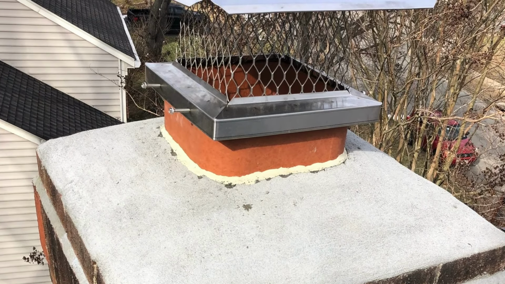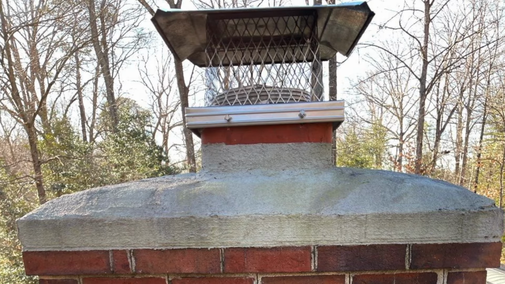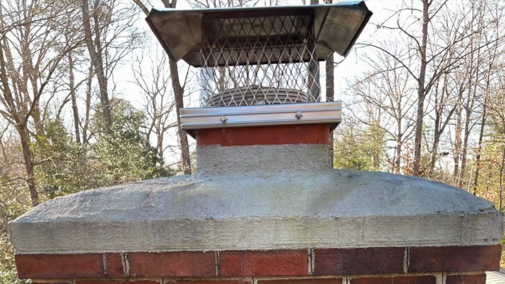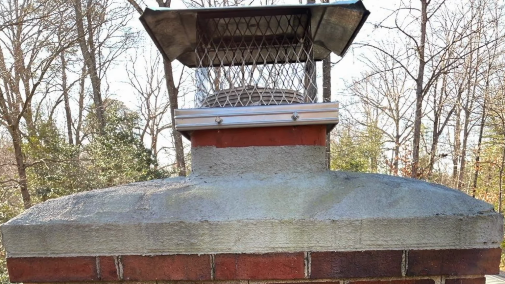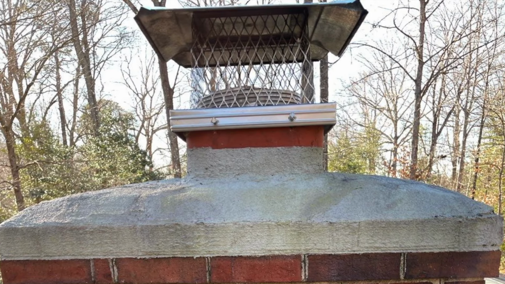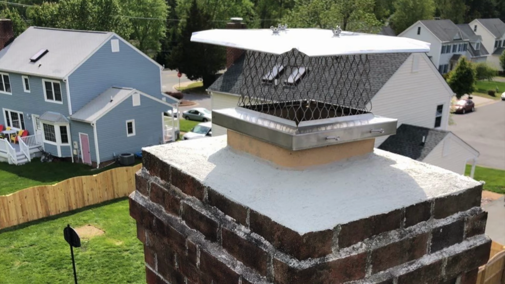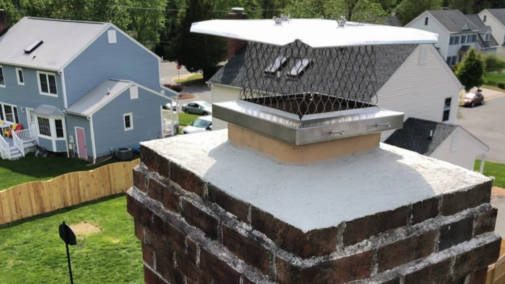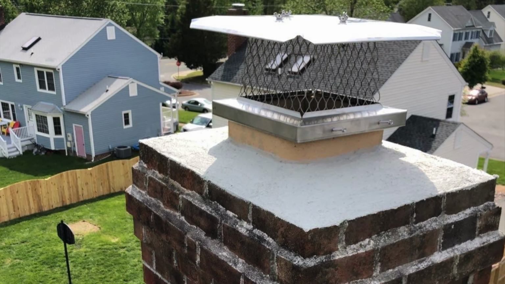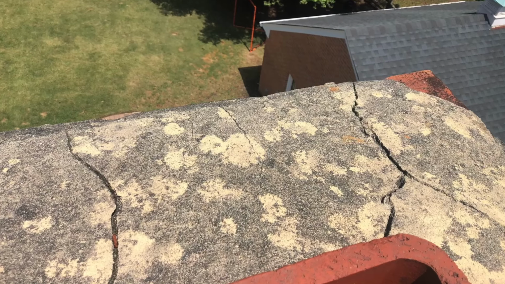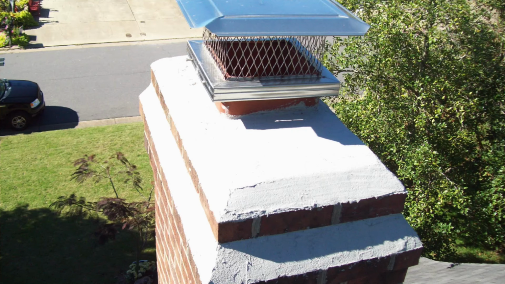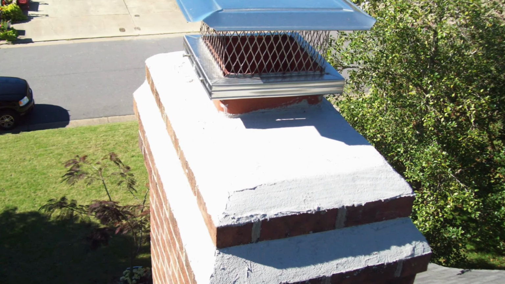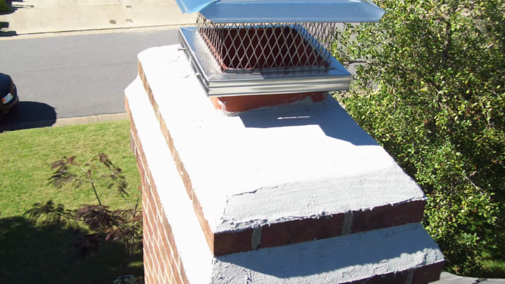Another requirement is that the crown be constructed with a slope of at least 10 degrees, descending from the flue toward the edges. This slope is crucial because it directs water away from the flue liner and off the chimney entirely. A flat or shallow sloped crown allows water to pond, freeze, and seep into cracks, accelerating deterioration. The 10-degree slope ensures proper drainage even in heavy or wind-driven rain.